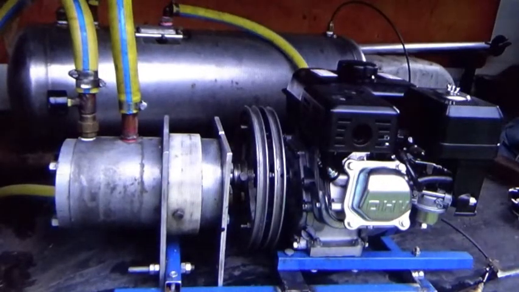I replaced the centrifugal pump with the twin screw pump from my original setup and attached a 6 kilogram flywheel to the crankshaft of the engine. The water flow rate was still all over the place.